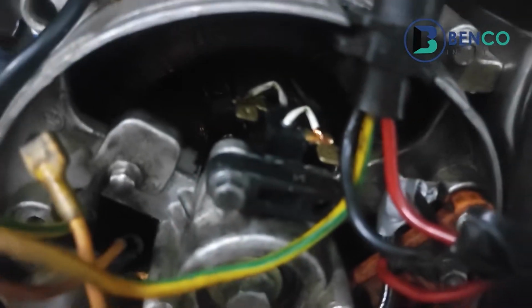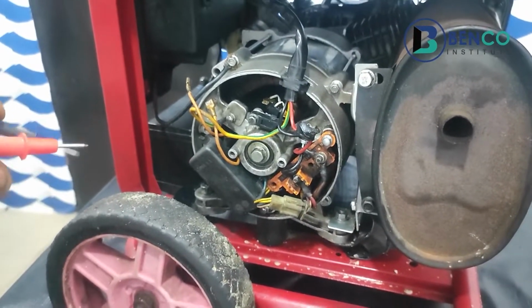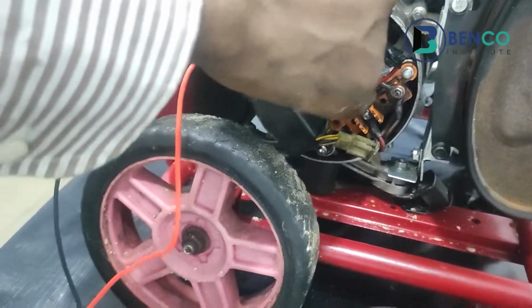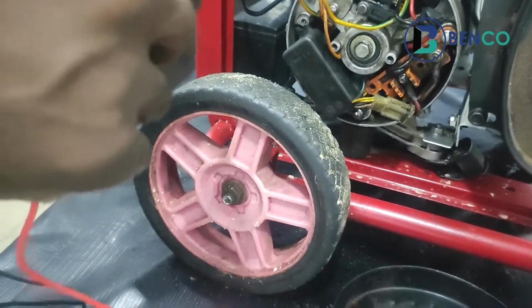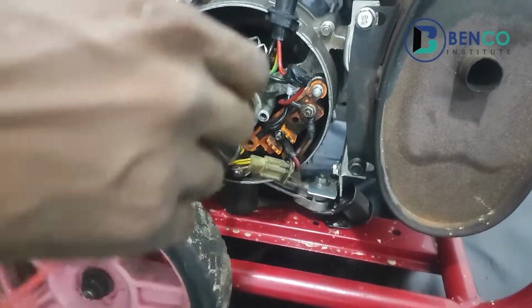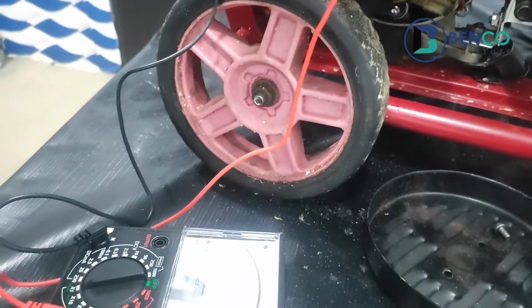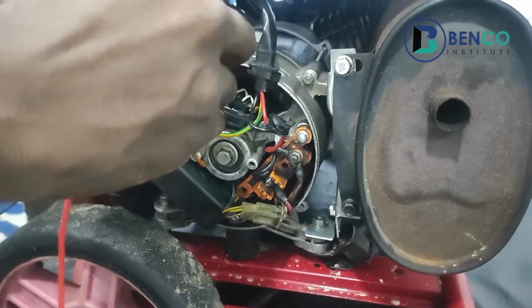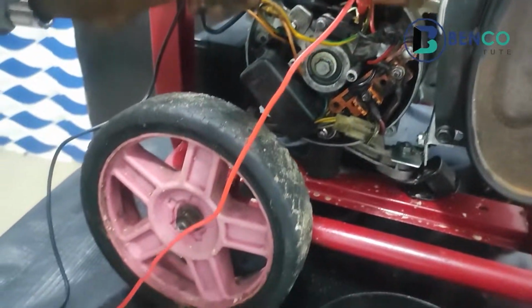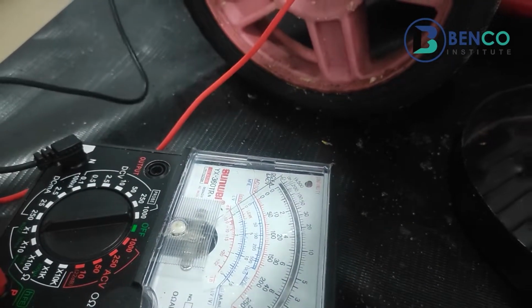What do we test for in the brush? We test for continuity as well. We check if it reads. If it reads, that shows the brush is okay.